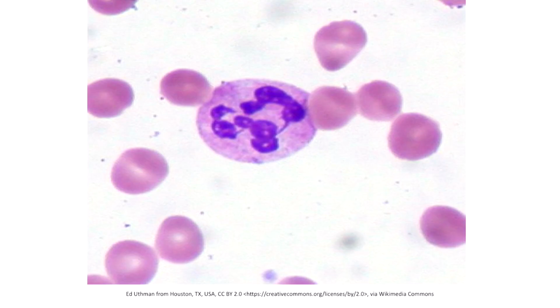Here's another image depicting hypersegmentation of neutrophils. Again, this finding can be present in either folate or B12 deficiency.